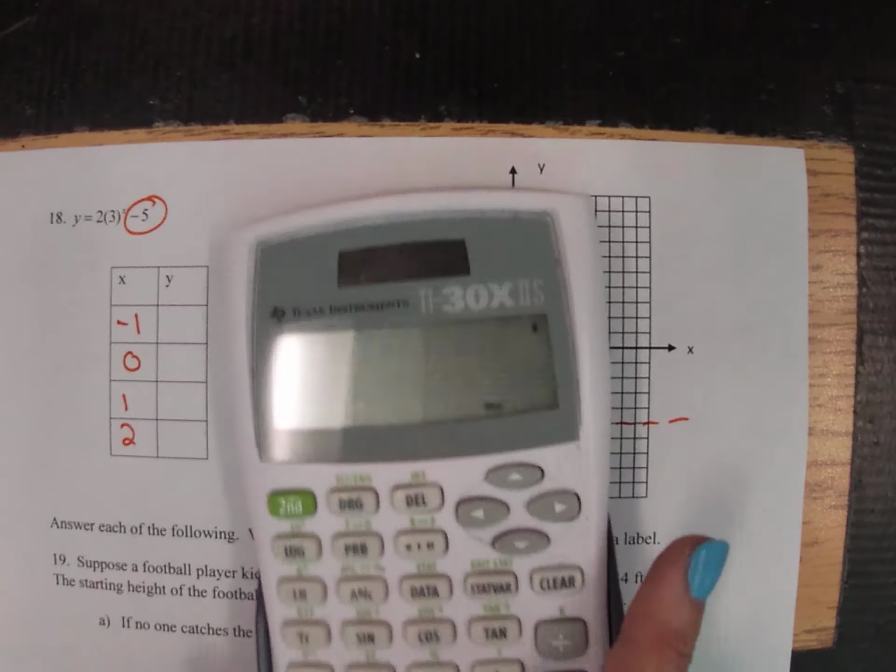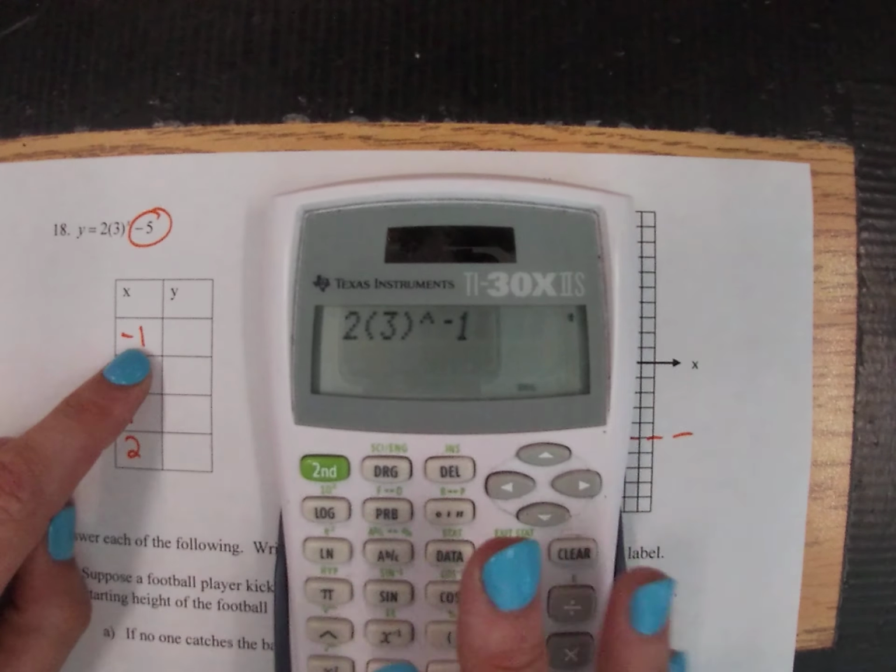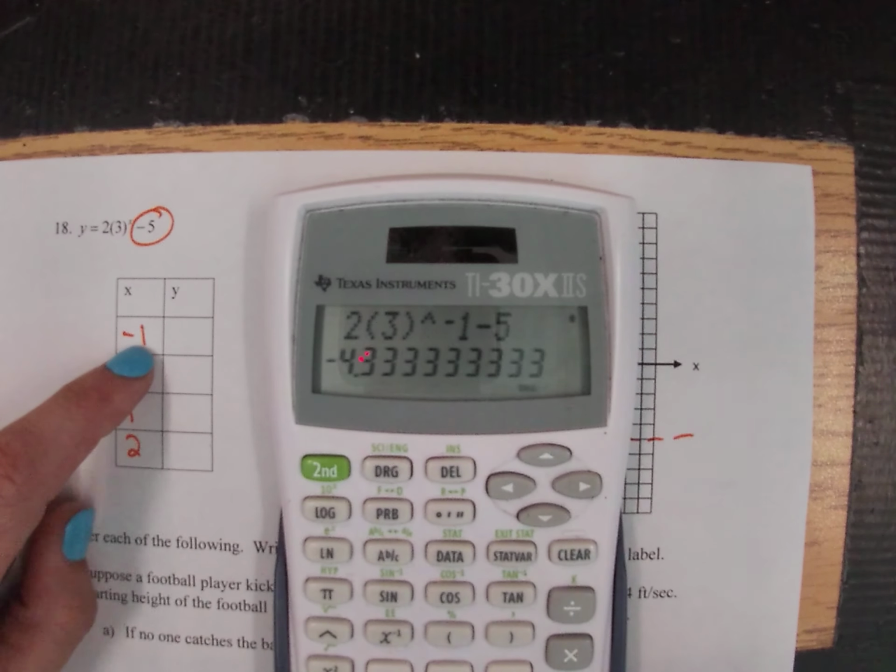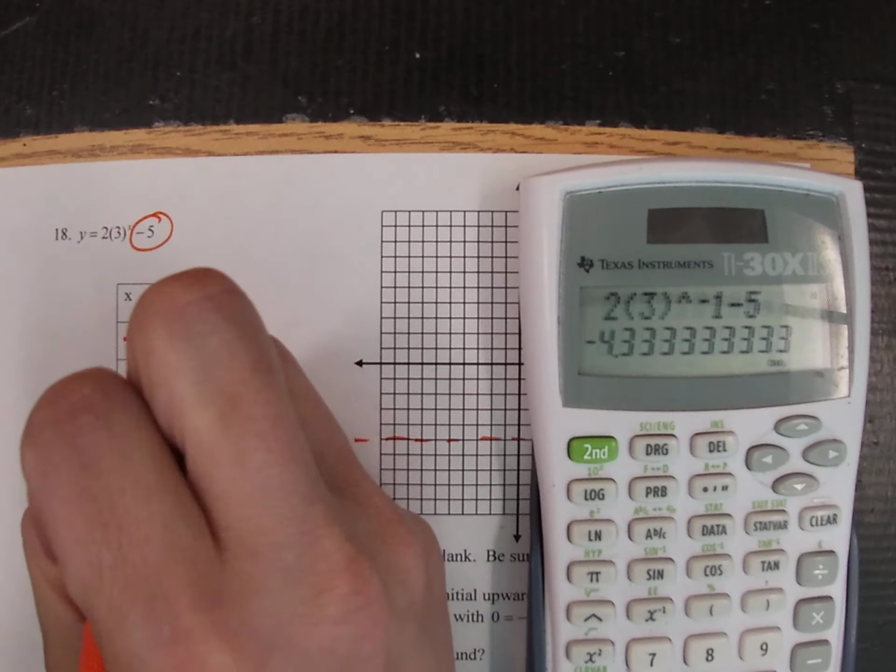So 2 times 3, up caret -1. And then we're going to subtract 5 off. So that gives us -4.3 repeating, or -4 1/3. Then we're going to plug in 0. That gives us -3. Then we're going to plug in 1, which gives us 1. And then we'll plug in 2, which gives us 13. 13 is unfortunately too big, so we need to pick a smaller value. 3 is going to be too big, 4 is going to be too big, so we can pick -2, right? I need to pick smaller than -1.